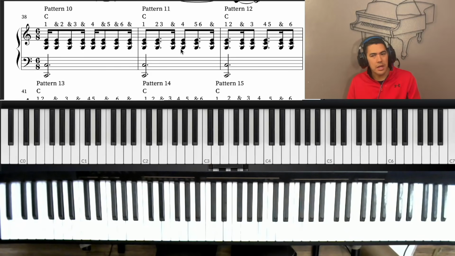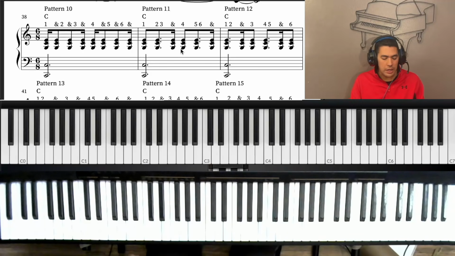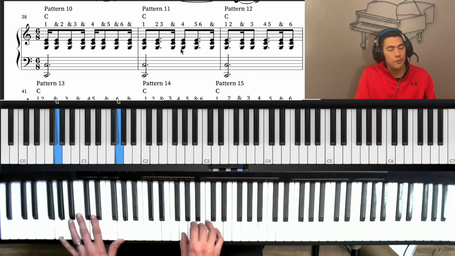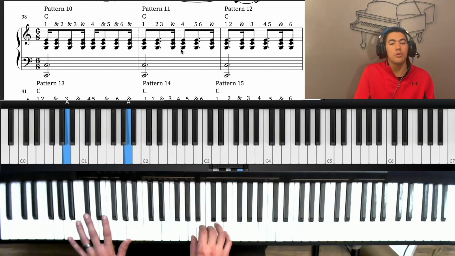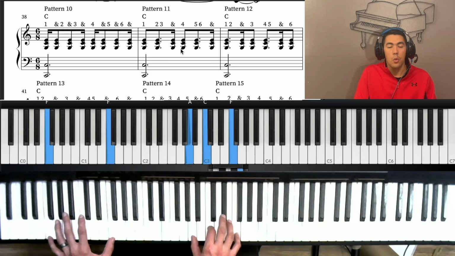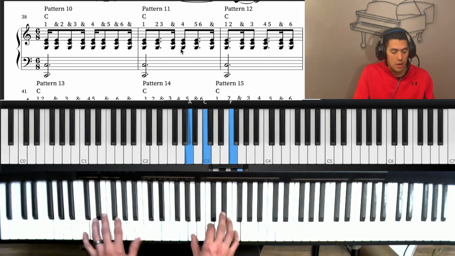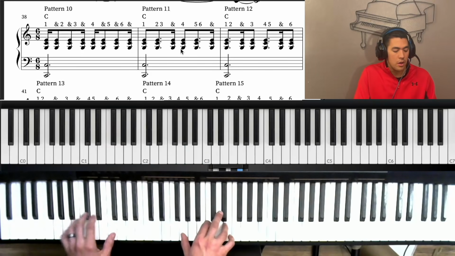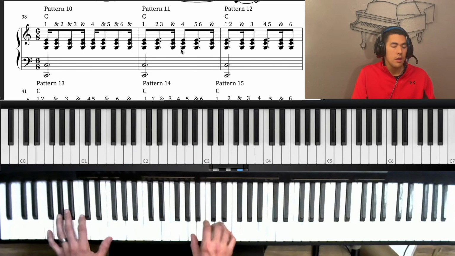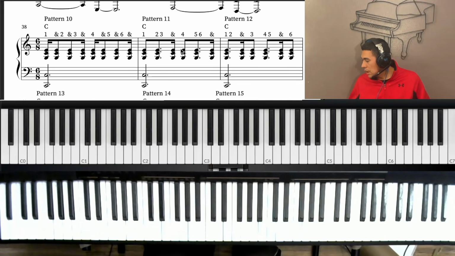Start slow, count every beat, slowly speed up, and then start just counting the 1st and 4th beats. 1, 2, 3 and 4, 5, 6 and 1, 2, 3 and 4, 5, 6 and 1, 2, 3 and 4, 5, 6 and. Now I'll count only the 1st and 4th beat. 1, 4, 1, 4, 1, 4, 1, 4. Pattern number 12 also is just another arrangement of the dotted eighth note with the 16th.